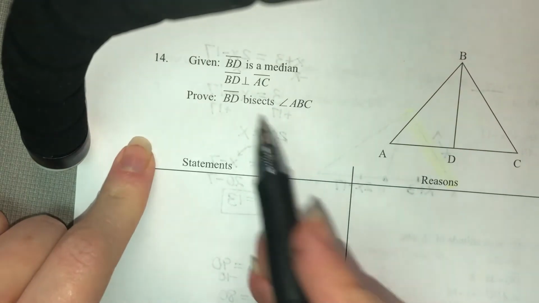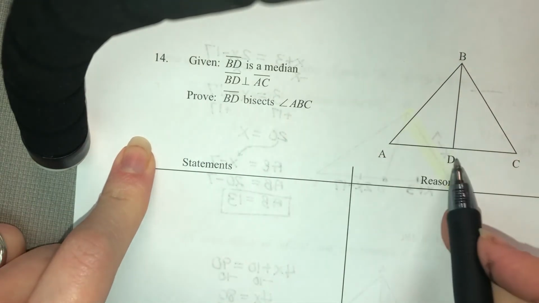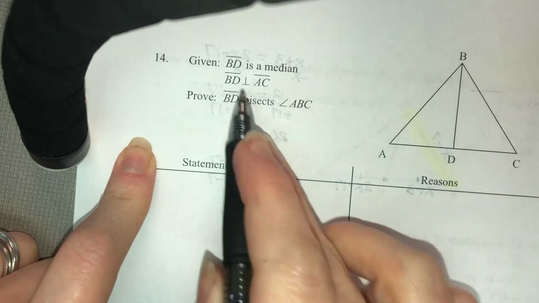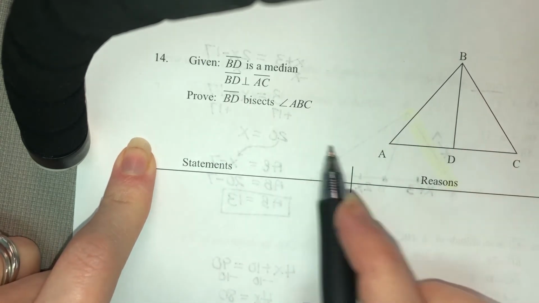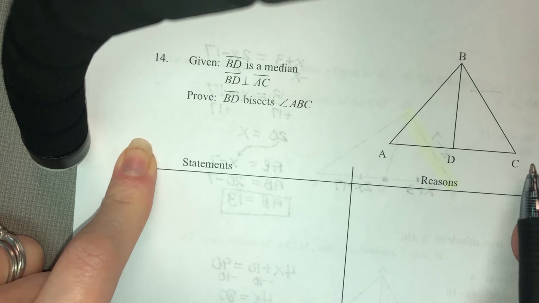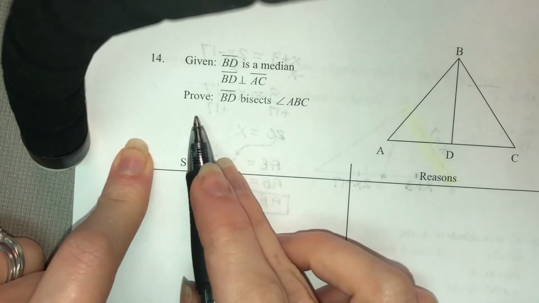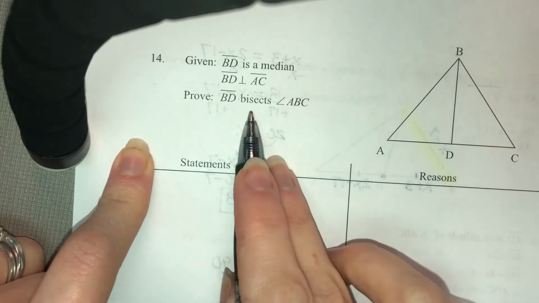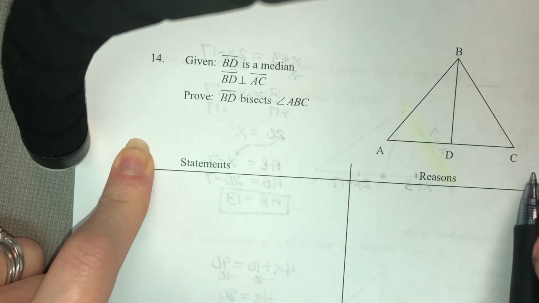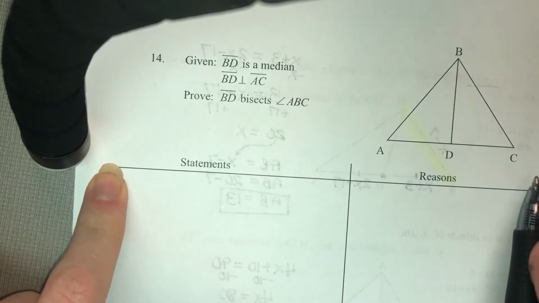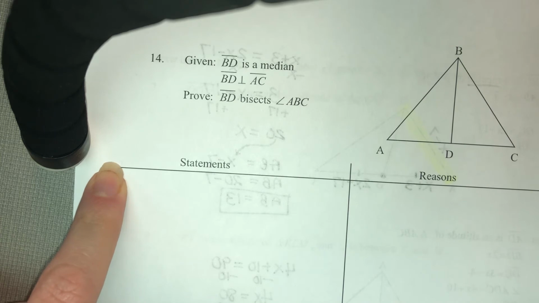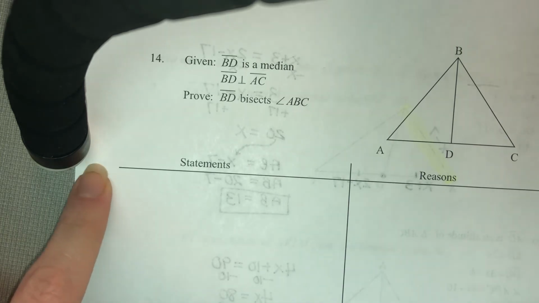Okay, this one says, given that BD is a median and BD is perpendicular to AC, prove that BD bisects angle ABC. So this is kind of similar to the last one that we did, except that we're going in the reverse order here.